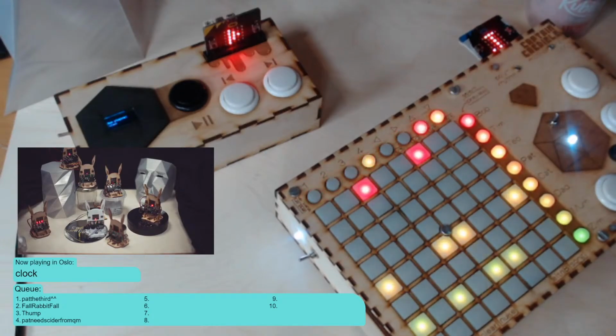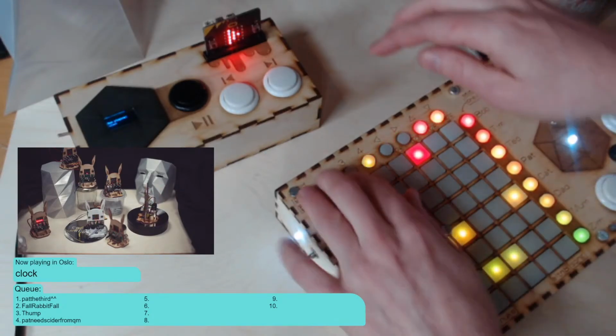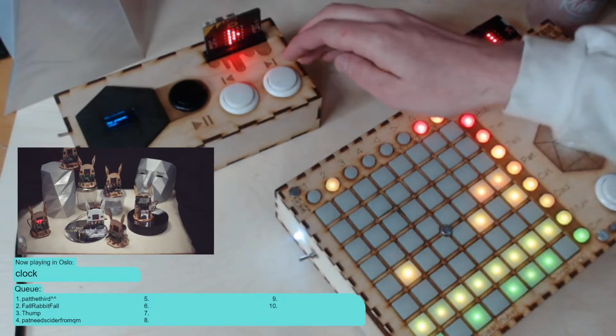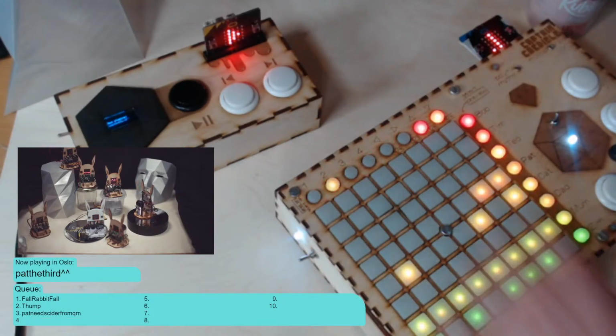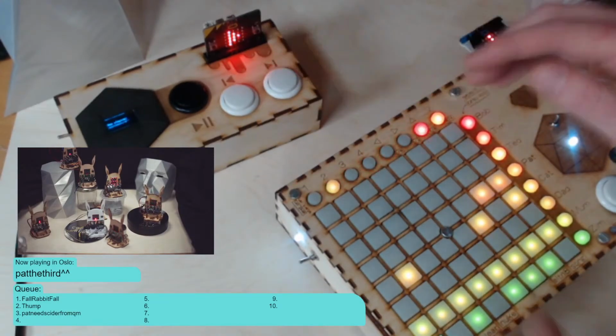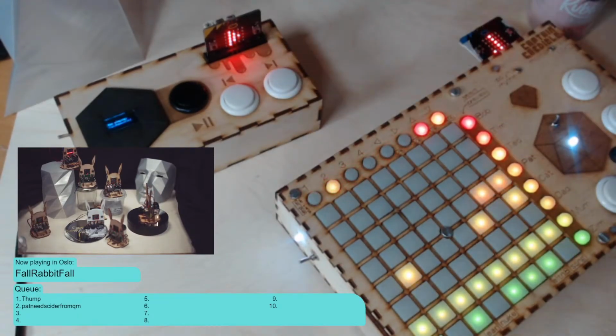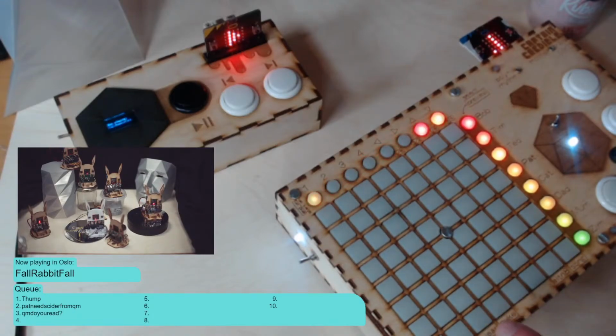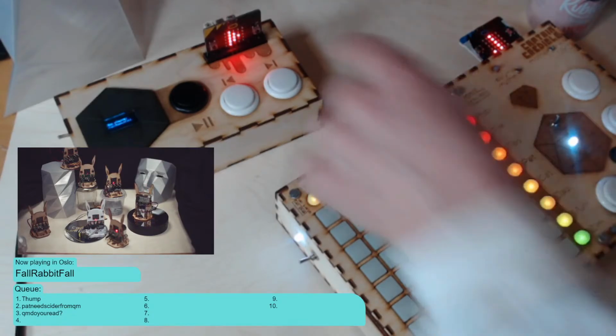Clock. I love it. Look at this. Really, this is a really great one here.